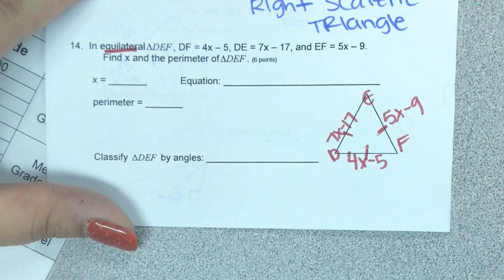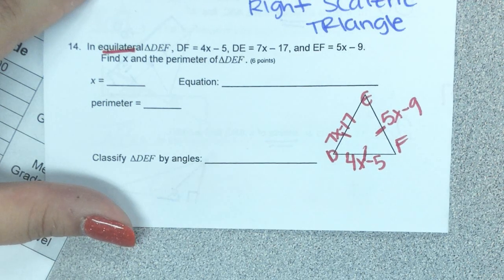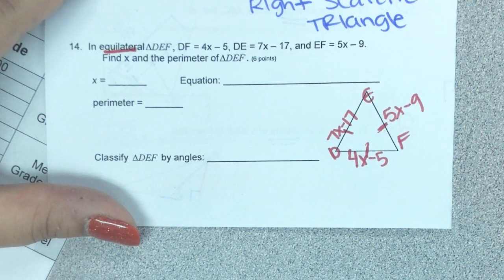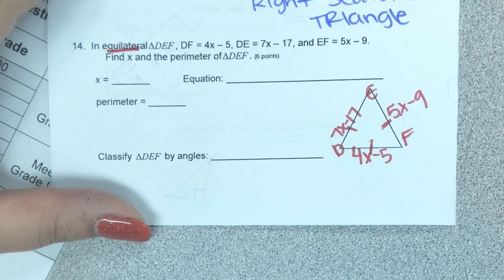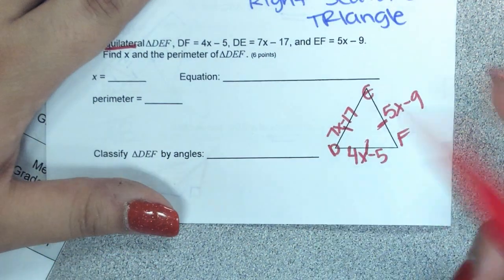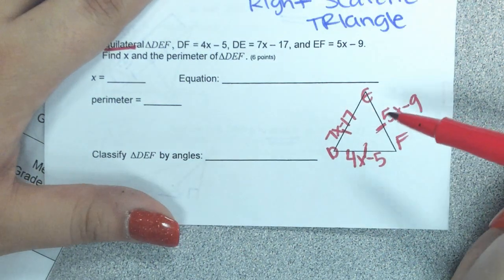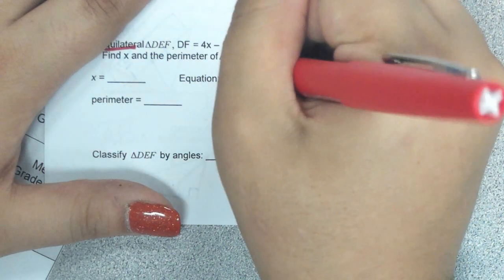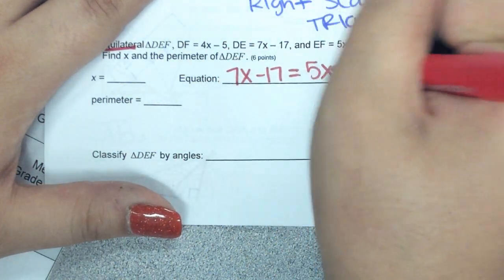So a lot of people got this wrong. One, y'all added it up and put equals 180. They're the sides. Two, you put 2 equal signs in there, and you can't really solve for x with 2 equal signs. I mean, I know that they all equal each other because it's equilateral, but it does not matter which ones you choose. You know they're all the same. Choose 2 of them and set them equal to each other. You don't have to use all 3 of these.